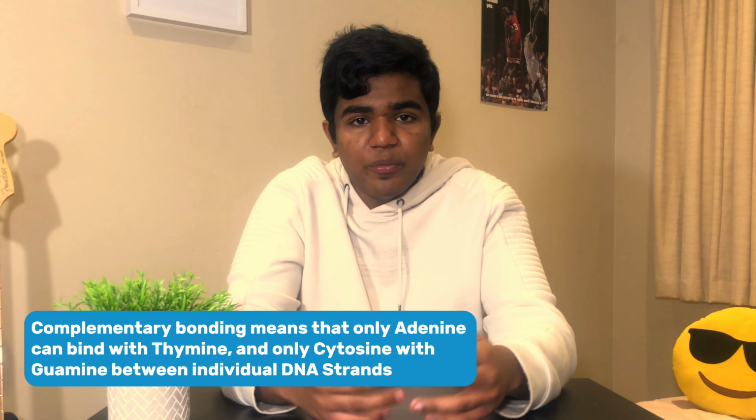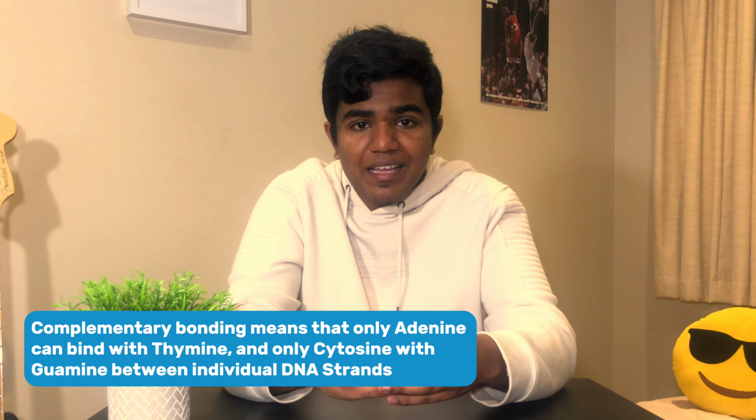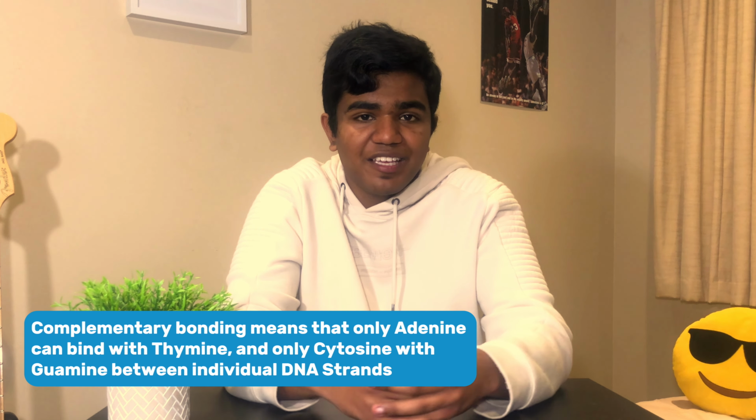The hybrid DNA is then reheated to find the melting point. Essentially, the higher the melting point of the hybrid DNA, the more complementary bonding has occurred between the strands from different species and the more similar the 2 DNA sequences are.